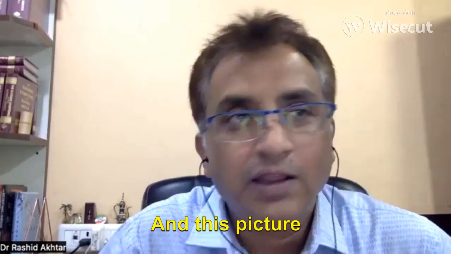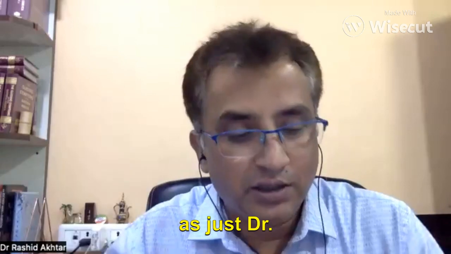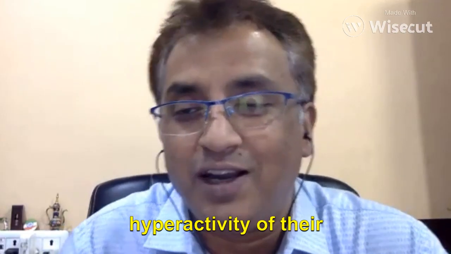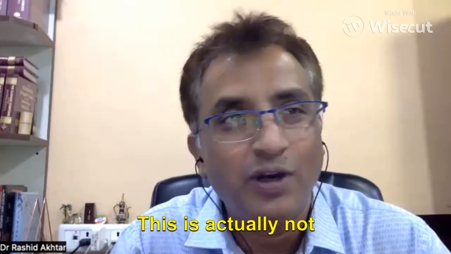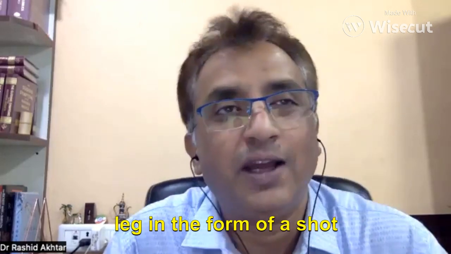And this opposite condition of Lycopodium is a very important symptom of this Zincum group, either Zincum or any other combination and salts of Zincum. And in Zincum phos, what happened, Dr. Rajiv, is a type of hyperactivity of their legs, restlessness of feet, constantly moving the feet, and it takes the form of playing football. This is actually not playing football, rather it is just playing using your legs, restlessness of your leg in the form of a sort of play.